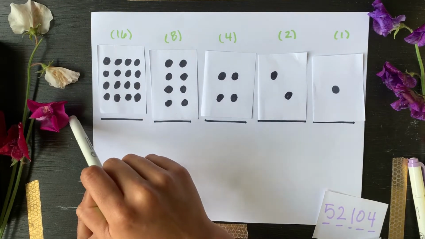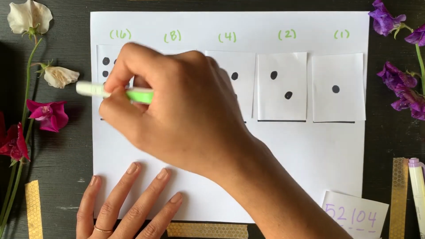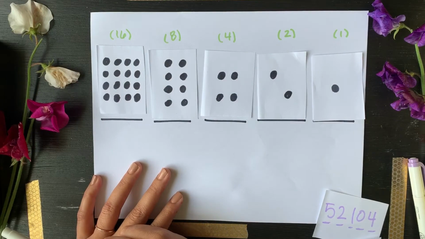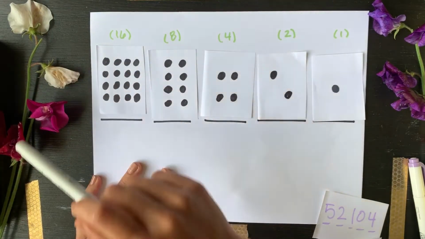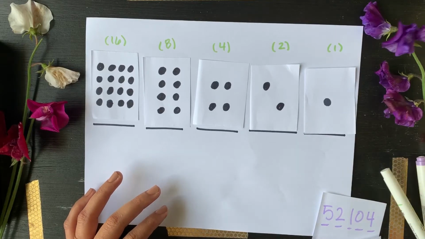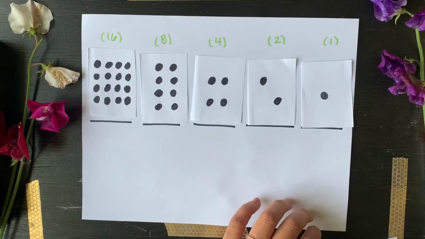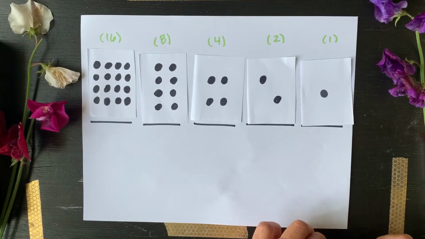So can you guess how many dots would be on the next card if I were to add one over here? It would be a card with 32 dots. Okay, now stick with me. You're probably still wondering, what does this have to do with binary? We're going to see our first example.